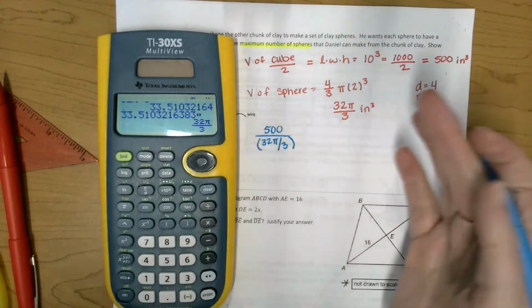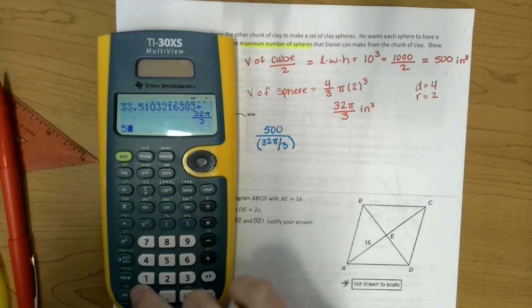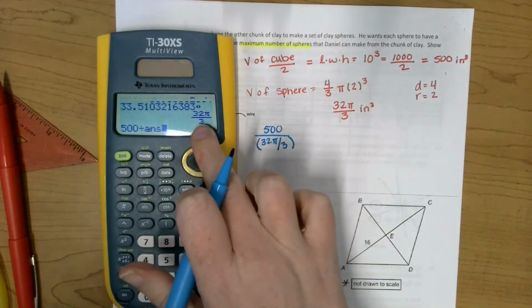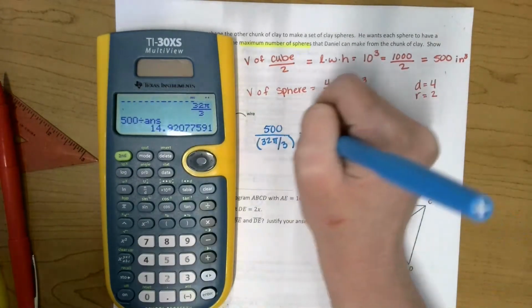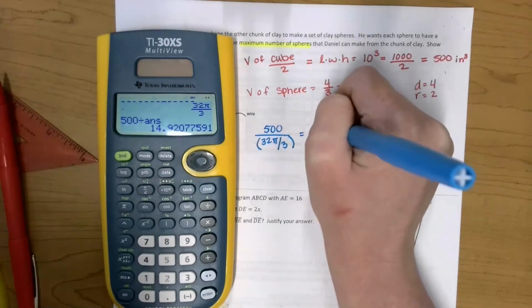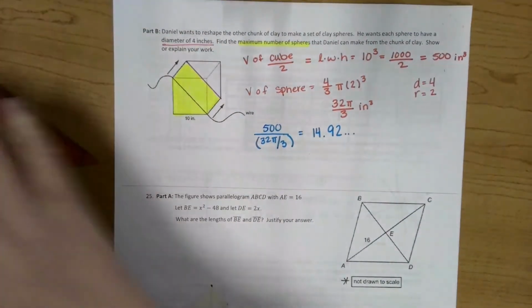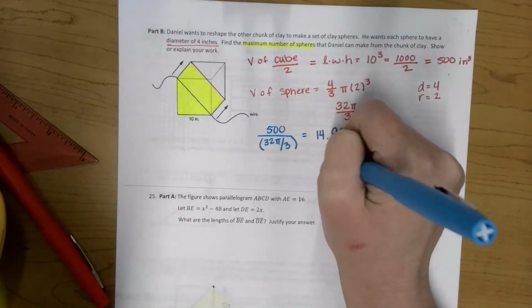And that's still the same fraction, so we're going to leave it as an answer. It doesn't matter. And then we're going to do 500 divided by the answer, and just plug in exactly what that answer would be. And that leaves me with 14.92. So how many spheres can I make? The maximum number of spheres that have a diameter of 4. We can make 14 spheres.